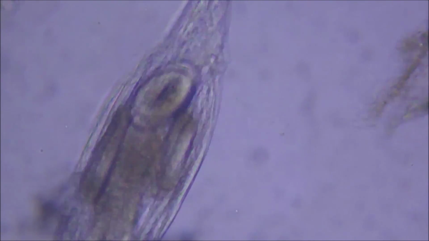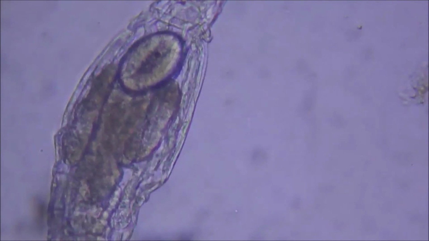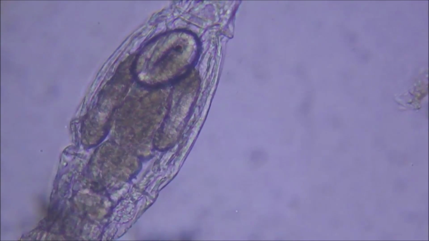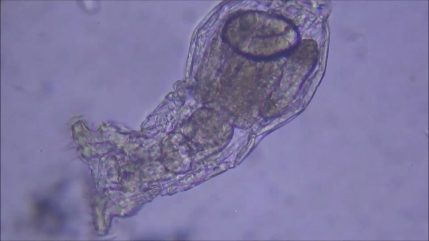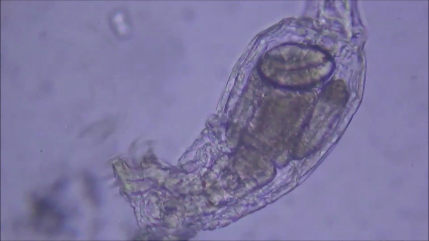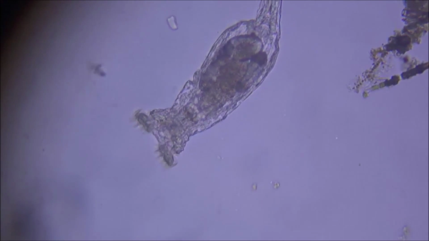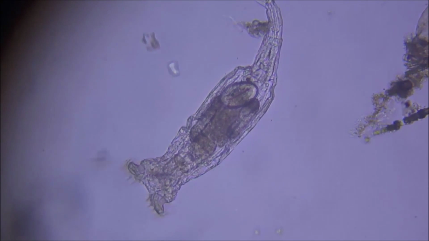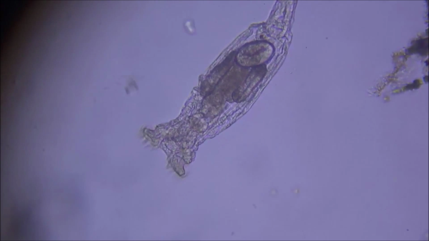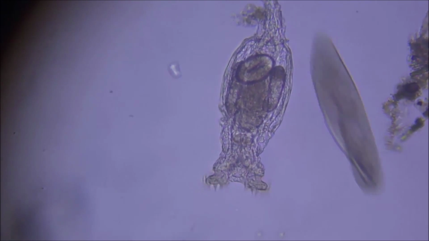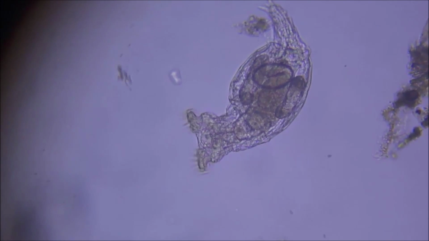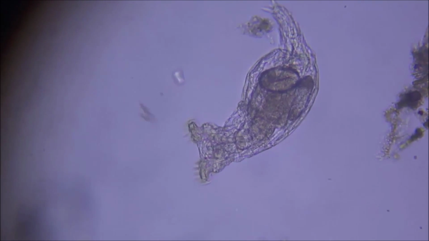Now it's moved down to the bottom, and that is called the mastax. This is the chewing jaws made of chitin, just like your fingernails. And that large oval structure there is an egg. These multicellular creatures will actually lay those eggs, which can then survive long periods of dormancy. And these are often found in decaying areas. Very, very important to keep our ponds and streams free of massive amounts of bacterial waste. Okay. So one of the most fun creatures you're ever likely to see.